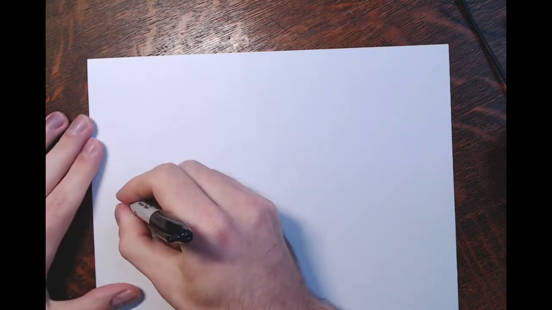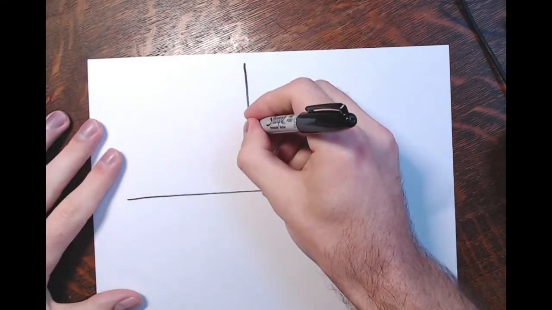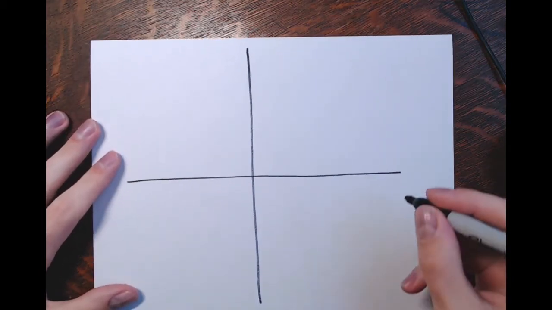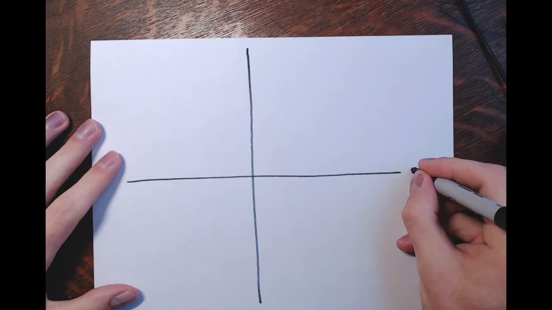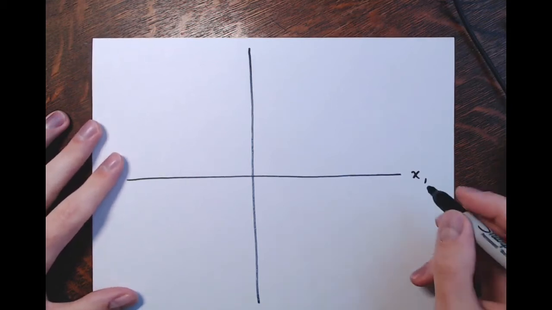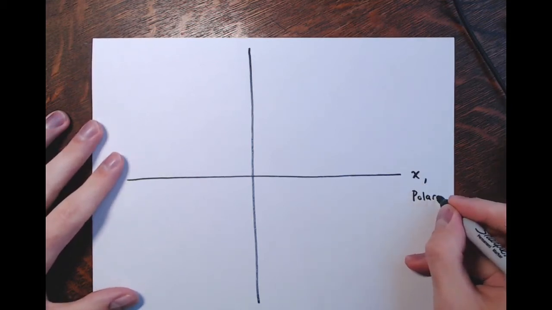All right, so I've got a horizontal axis, a vertical axis. Now remember, in rectangular coordinates, this horizontal axis is called the x-axis. In polar coordinates, this horizontal axis is called the polar axis.